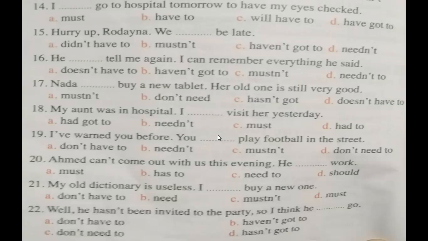Ahmed can't come out with us this evening. He ___ work. Yes, the right answer is number B. He has to work. My old dictionary is useless. I ___ buy a new one. I don't have to, I need, I mustn't, I must. Yes, the right answer is I must, number D. My old dictionary is useless. I must buy a new one.